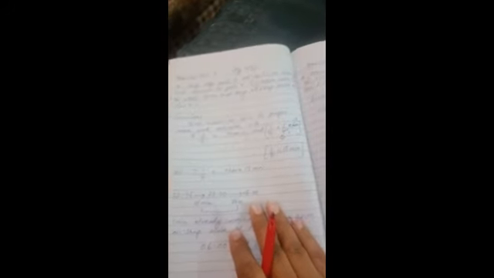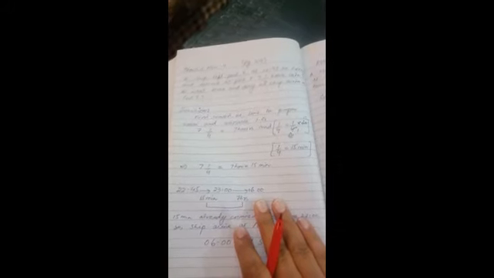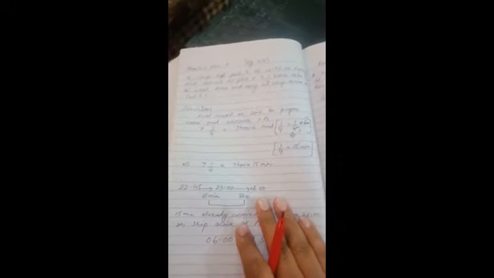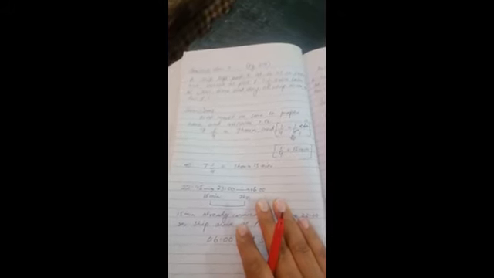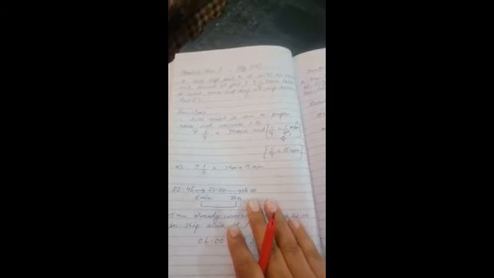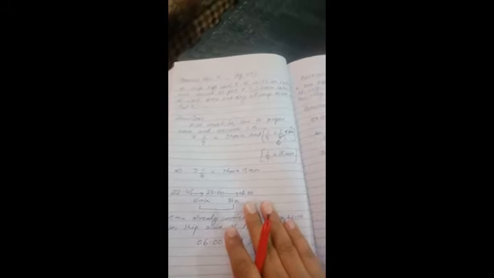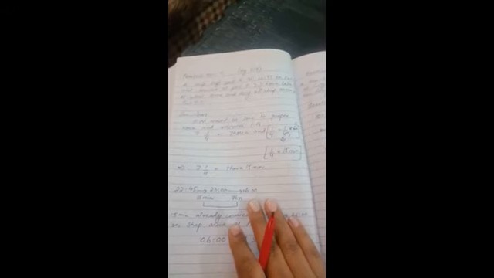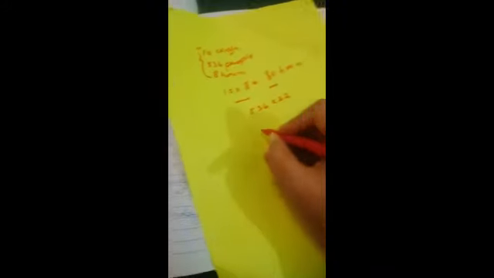A ship left port X at 22:45 on Friday and arrived at port Y 7 whole 1 by 4 hours later. At what time and day did the ship arrive at port Y? First of all, we know that the hours are in improper fraction, 7 whole 1 by 4. Whenever we have this type of improper fraction form of hours, we have to convert this into proper form. This is 7 whole 1 by 4 hours.